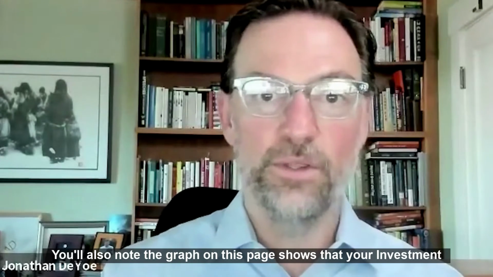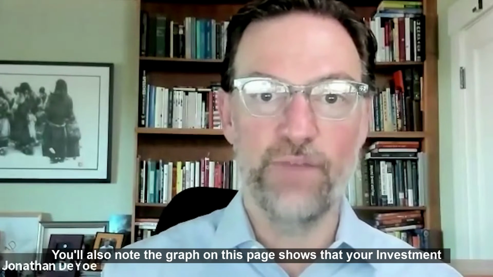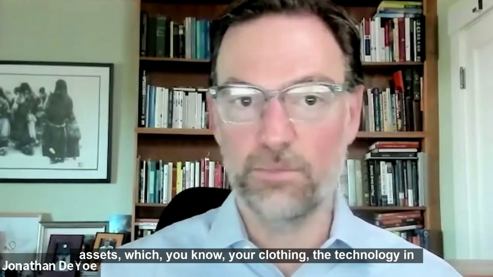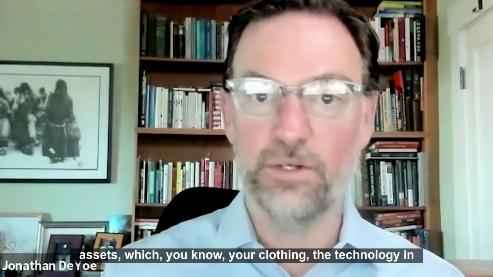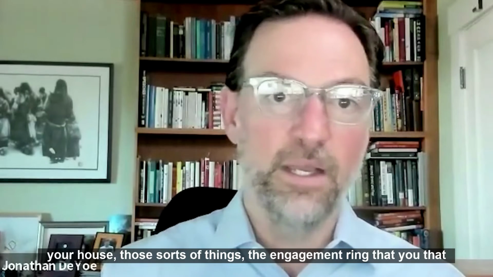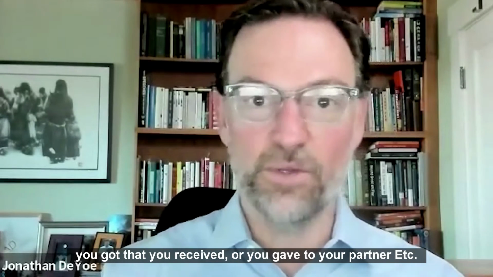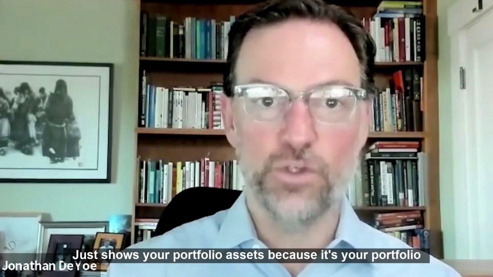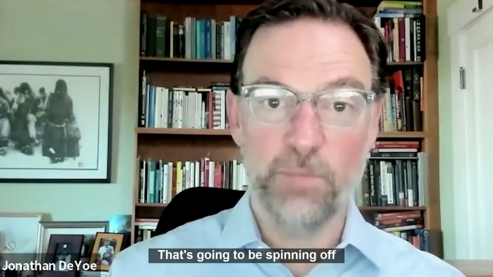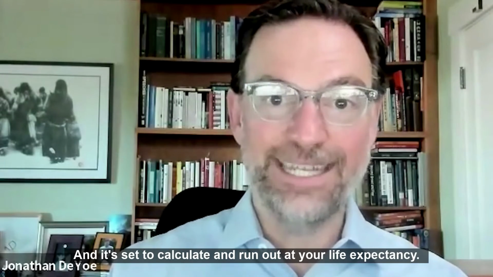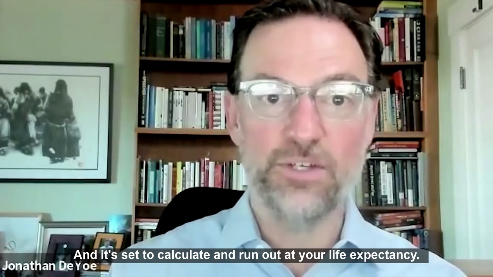You'll also note the graph on this page shows your investment portfolio value, which doesn't include your large fixed assets, your house, your cars, or your personal assets, your clothing, the technology in your house, those sorts of things, the engagement ring that you received or you gave to your partner, etc. The graph just shows your portfolio assets because it's your portfolio that's going to be spinning off the gap income to make ends meet. And it's set to calculate and run out at your life expectancy.